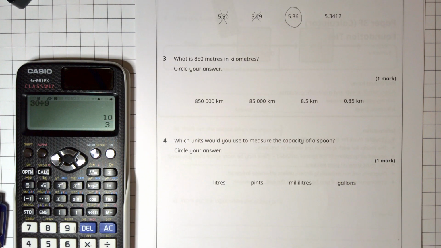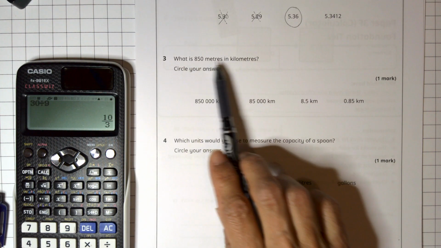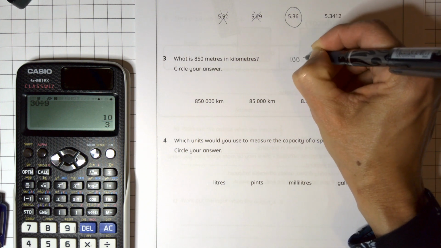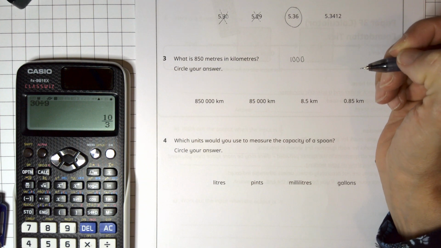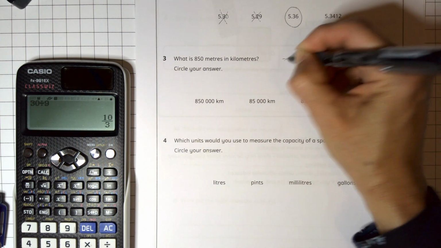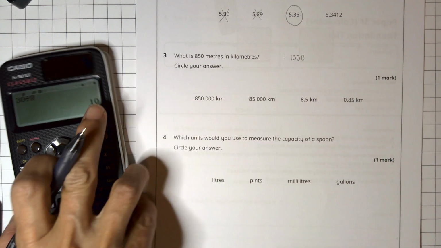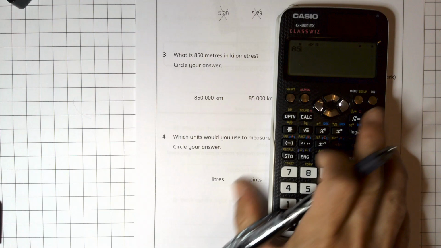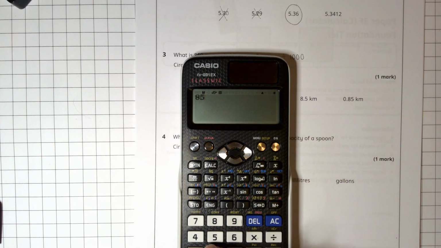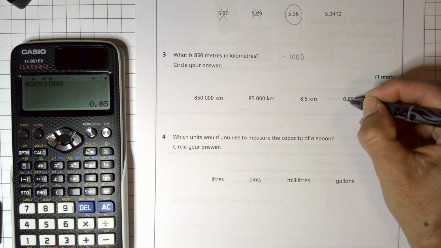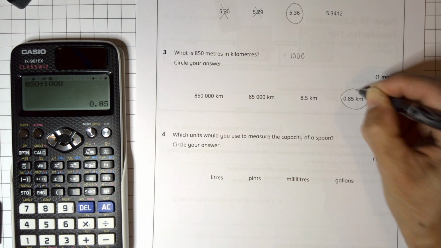Question number 3, what is 850 meters in kilometers? And that is knowing that there are 1,000 meters in a kilometer. If you're starting in meters and you're going to kilometers, you will have to divide by 1,000. It's a calculator one, so you can take your calculator if you're not happy doing it in your head. 850 divided by 1,000 gives us 0.85. And here we have 0.85 kilometers. So we can circle that one.